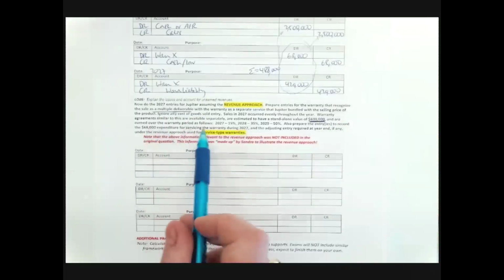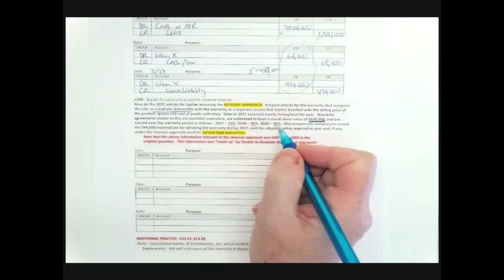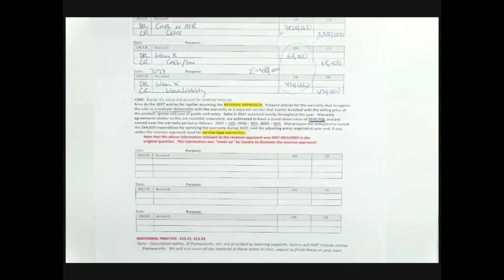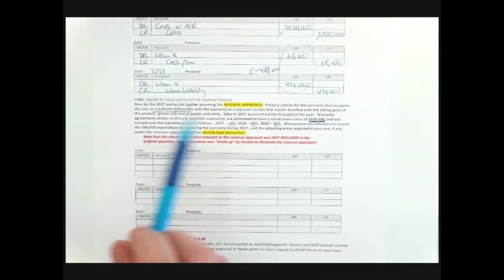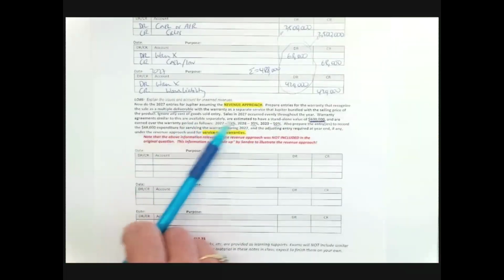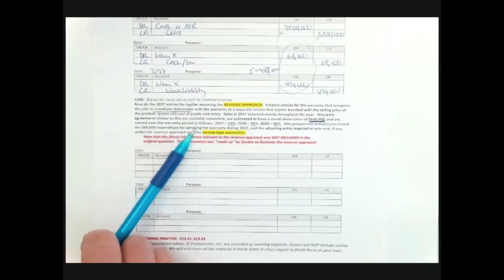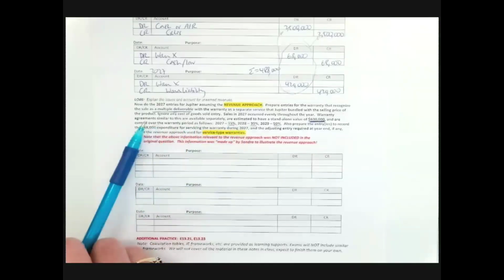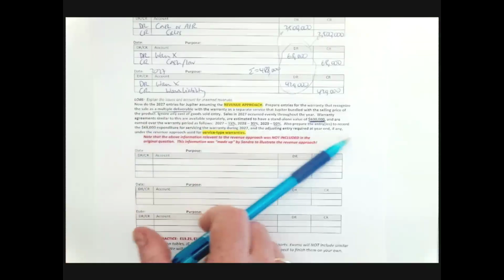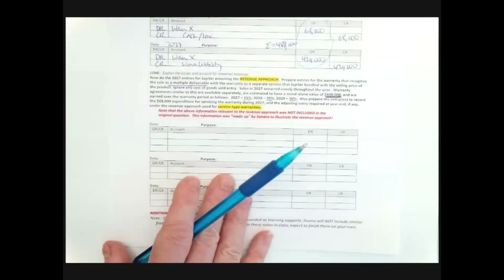They're earned over the warranty period as follows: 15% in 2027, 35% in 2028, and 50% in 2029. So as the product's getting older, more of the units are incurring problems. Prepare the entries to record the sale, then the 68,000 expenditure for servicing the warranty during 2027, and the adjusting entry required at year end, if any, under the revenue approach.